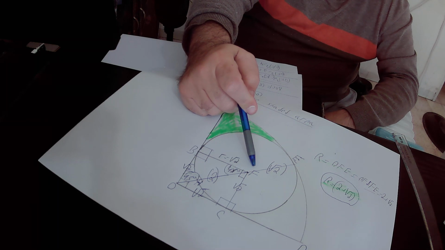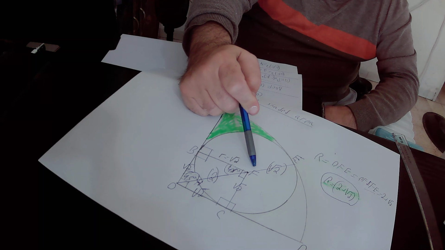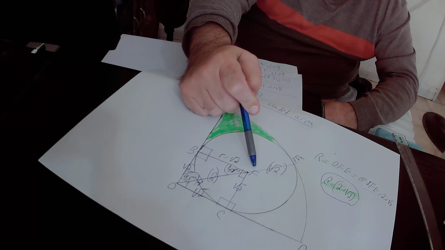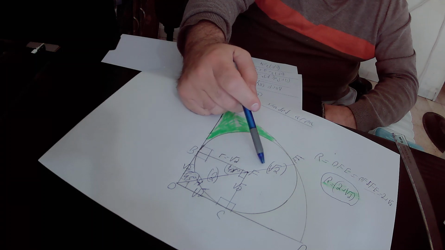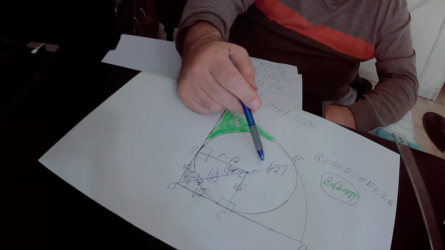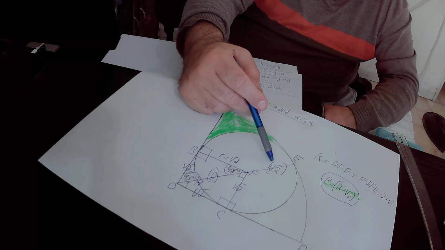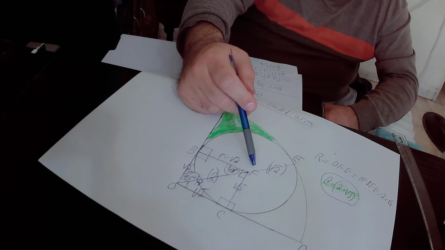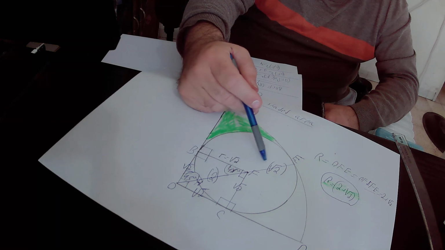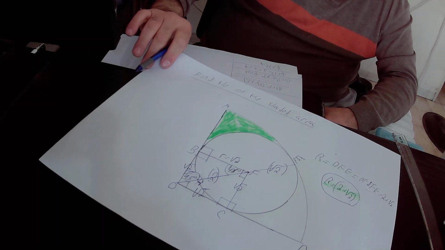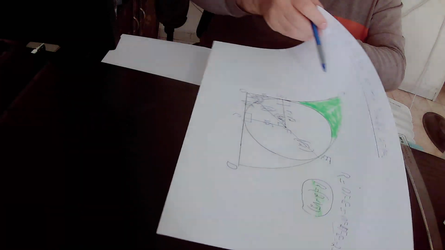Any chord that passes through the center of the circle must be the diameter of the circle. Point F is the center of the circle, and we know that any chord that passes through the center must be the diameter. Therefore, chord FE, which passes through the center of this circle from point F, must be the diameter of this circle. So edge FE is the diameter of the circle.